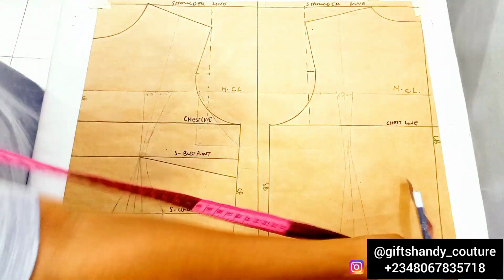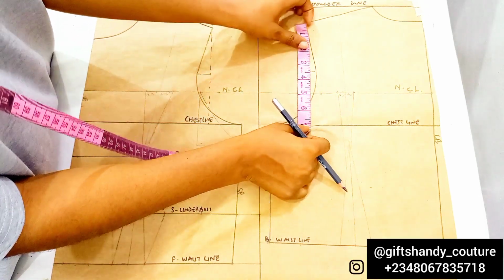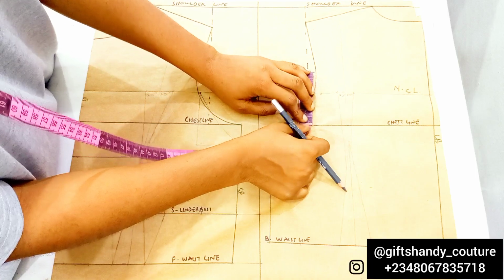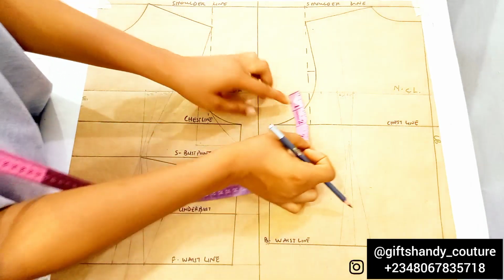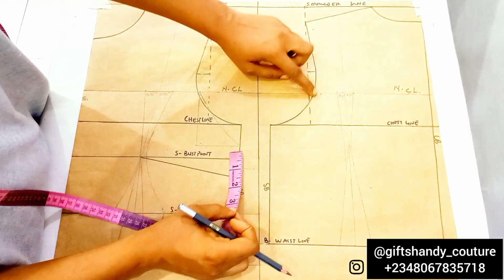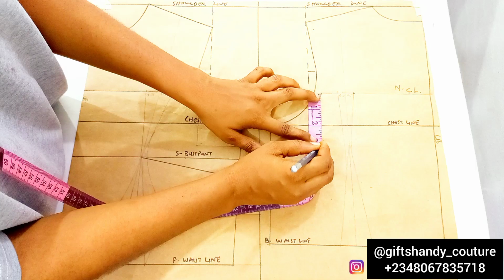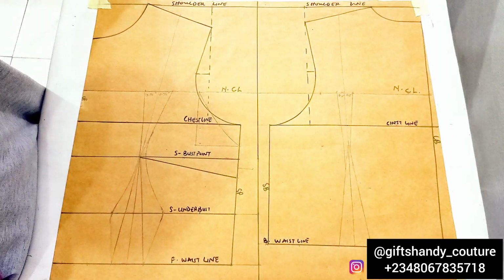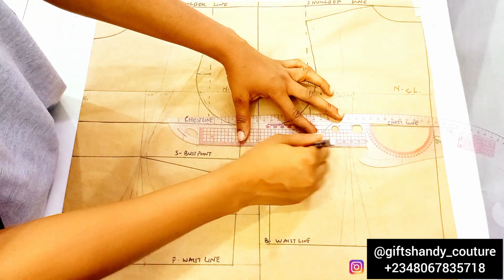Now we are going to repeat the same thing for the back side. Divide what you have from your shoulder tip to your chest line by 2. Can you see? Divide what you have there by 2. I got about 3.5 inches. Place that 3.5 inches on your strap to strap point and bring the measurement down. So I'm just going to place that like so, and then connect with a straight line just to form a box.